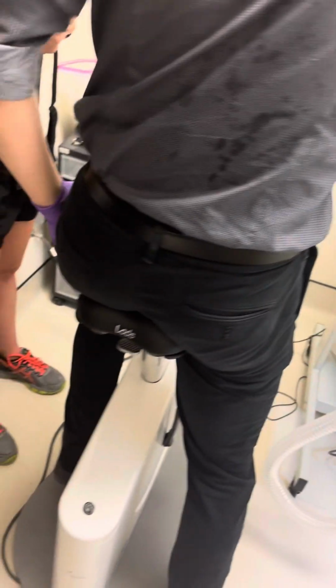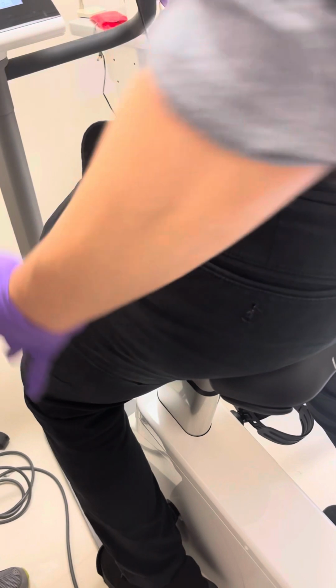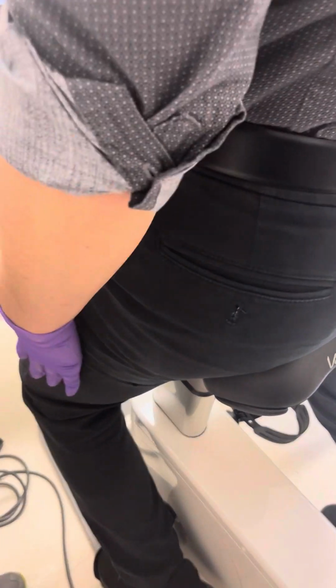So when the subject is at the bottom of a revolution, there has to be a certain angle to the knee, and that's what you're going to have to look out for. So you should do this before proceeding with the test, just to make sure that the seat height is good.